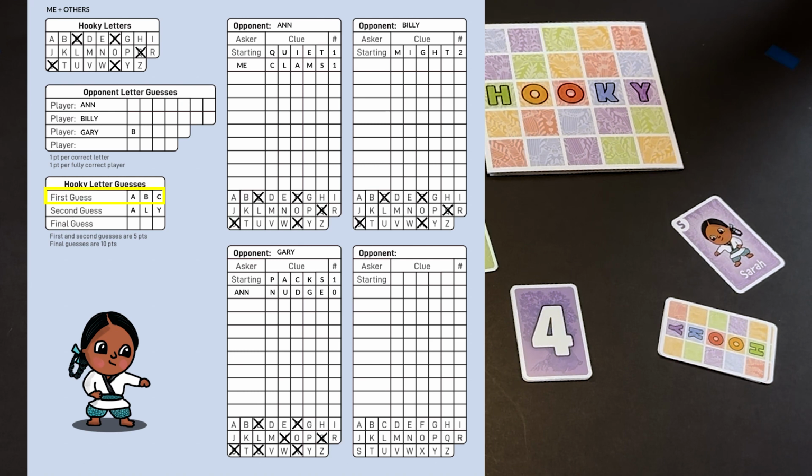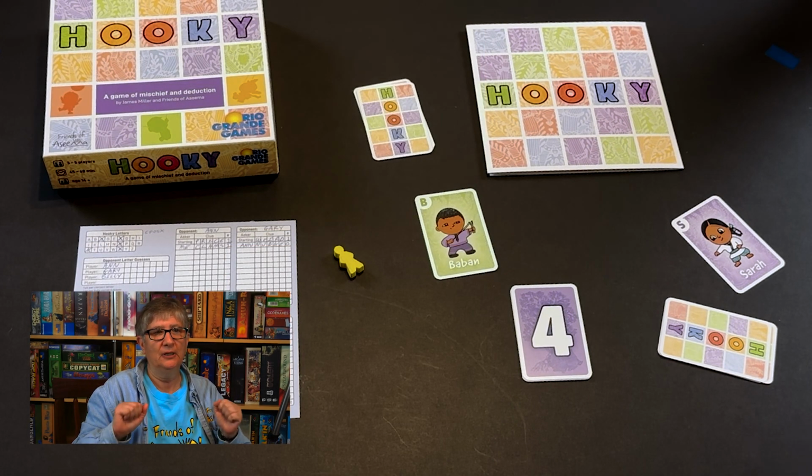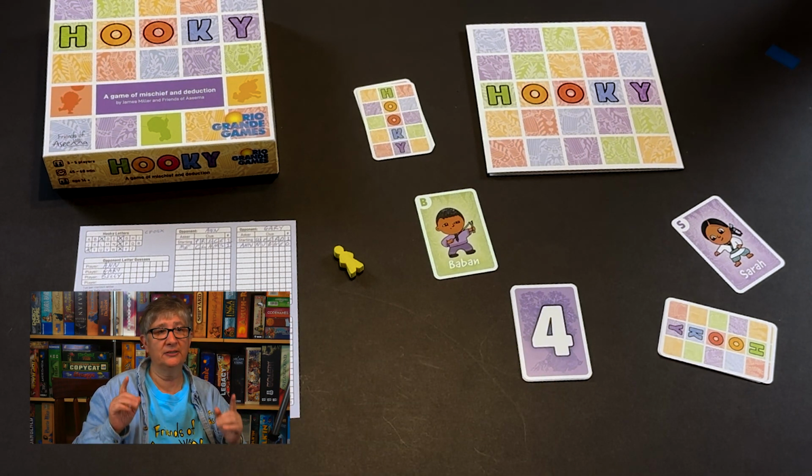But let's say I put A, B, C. So then after round 5, we have to do it again. If I'm confident, I can write A, B, C again. Or maybe I've lost my confidence, or I figured out that Gary has the letter B and definitely my answer was wrong, so I change it up. And I put A, C, or I don't know, I have A, L, Y or something. The point is you can change your letters or keep them the same. So at the end of round 6, you're going to have filled in all those guesses, and it's time to score. So let's talk about that.